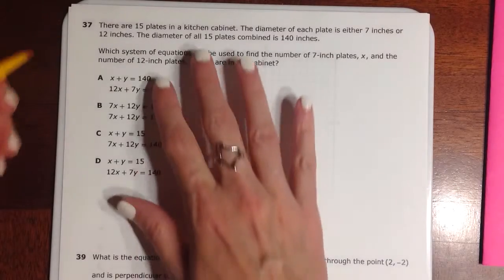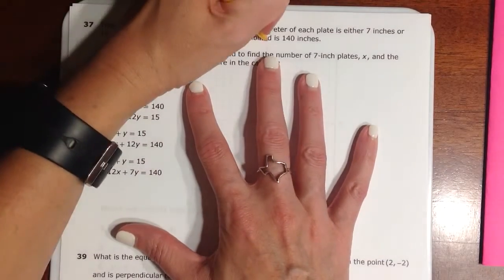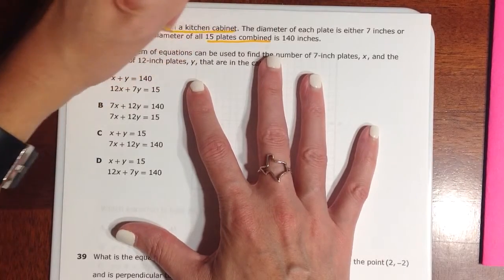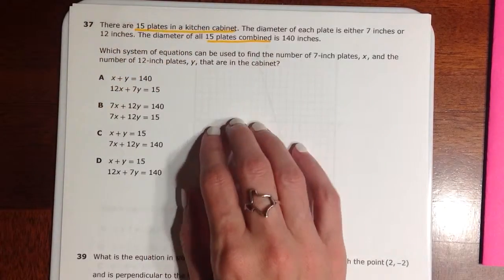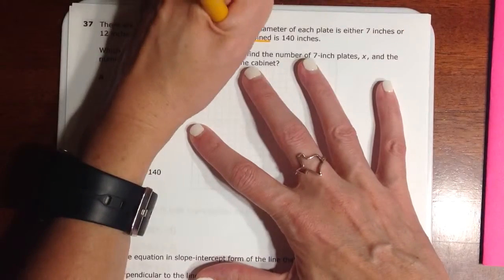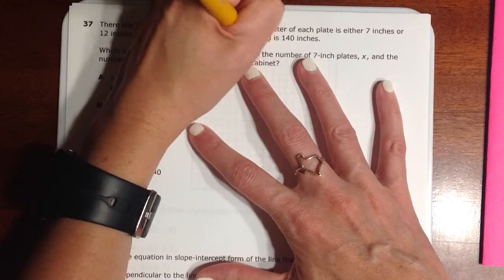Okay, so the first thing I'm drawn to is that it has 15 plates combined. And it also tells me they're in a kitchen cabinet. So my first thought is, they're talking about two plate types.